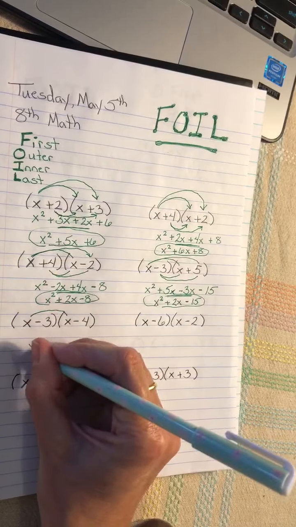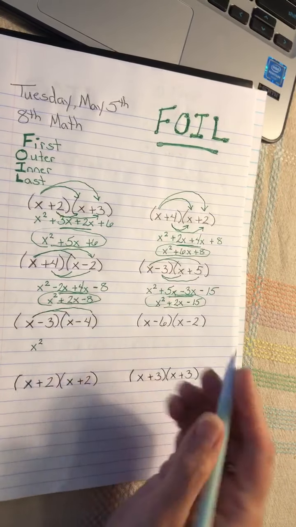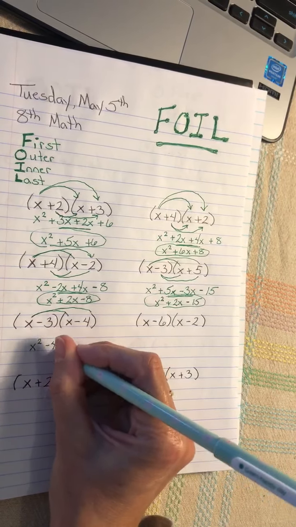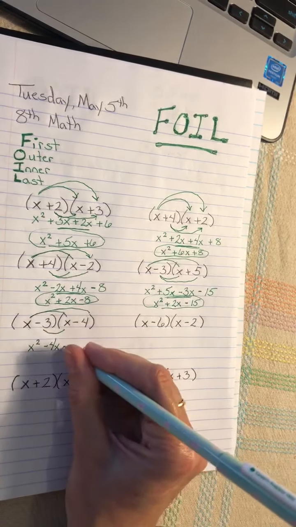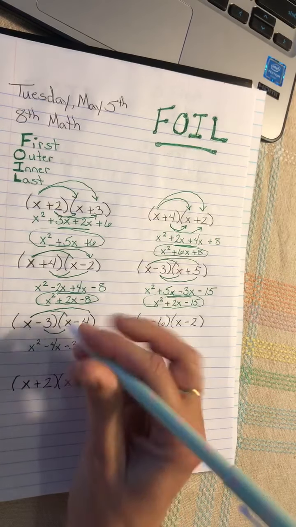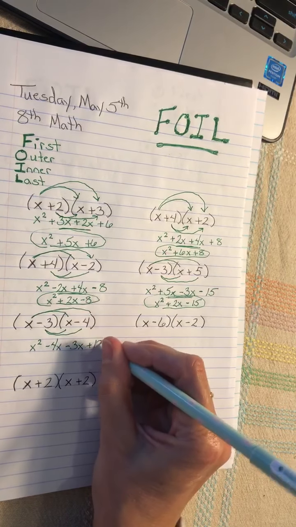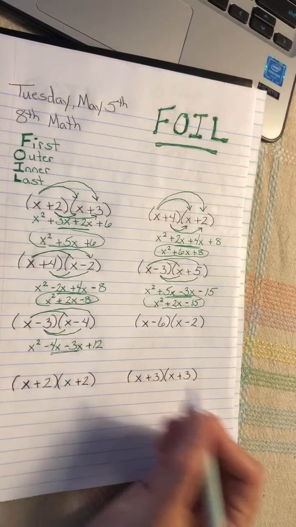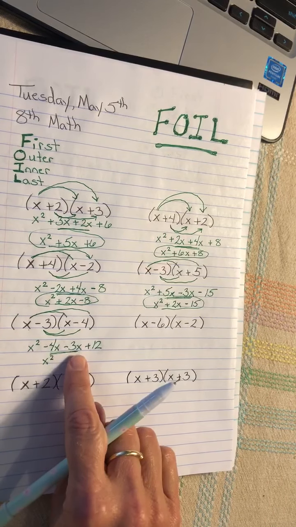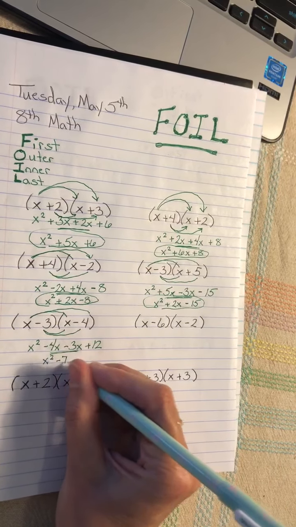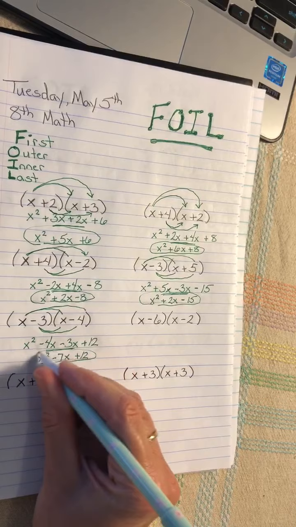First, x times x, x squared. Outer, x times negative 4, negative 4x. Inner, negative 3 times x, negative 3x. And then last, negative 3 times negative 4 would give you a positive 12. Combine like terms, we end up with x squared. Negative 4 plus negative 3 is a negative 7x. And bring down your constant of plus 12.